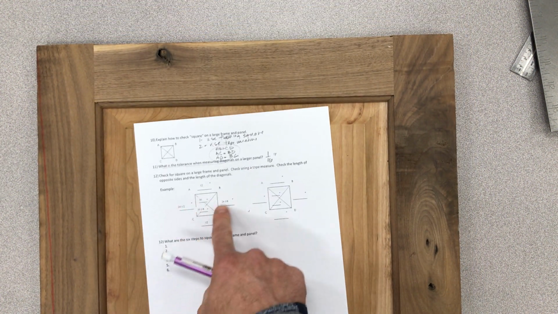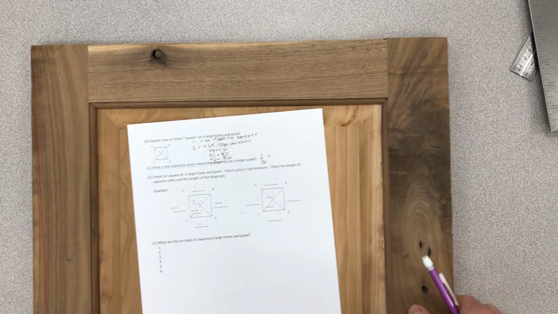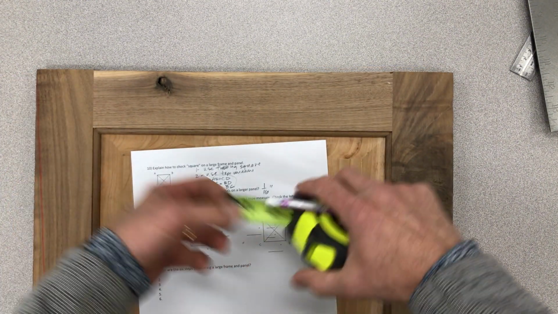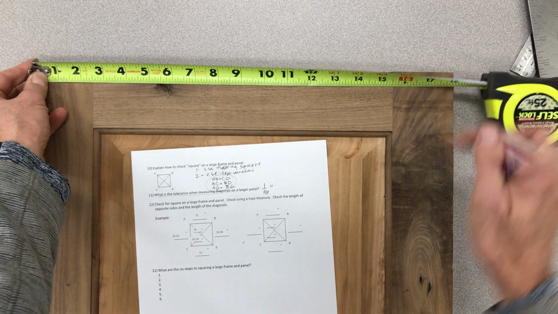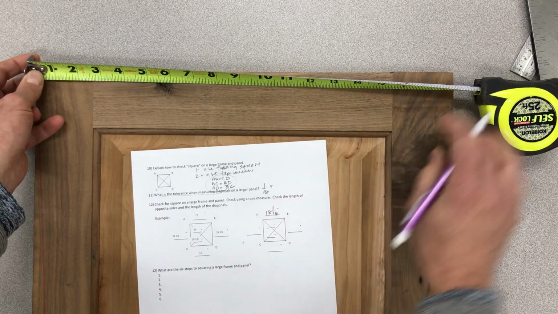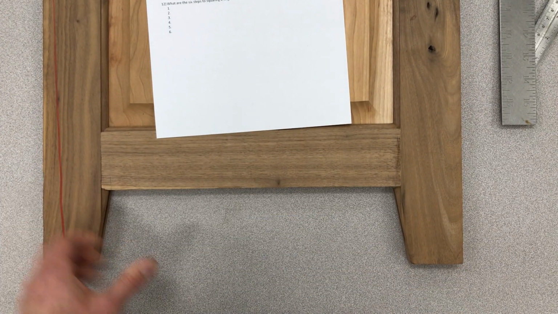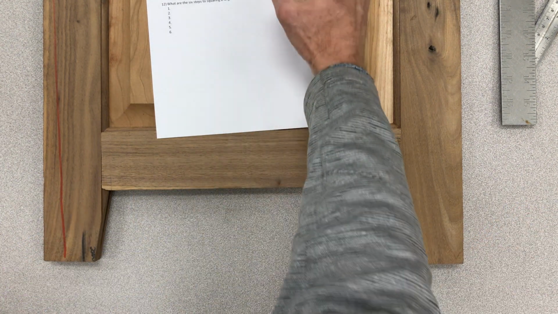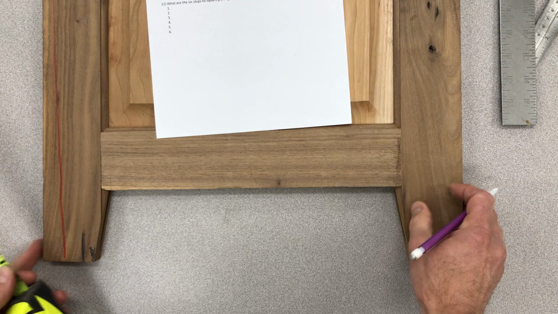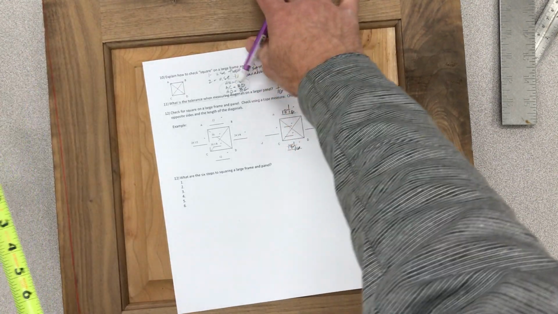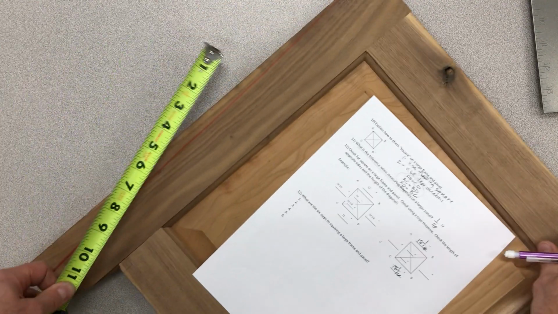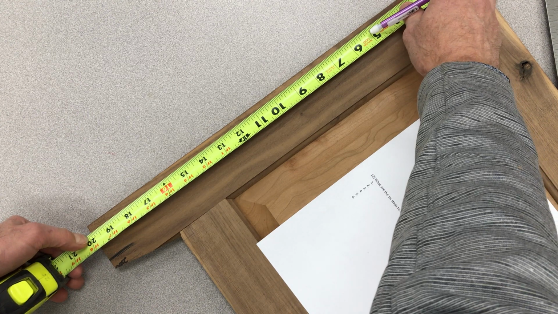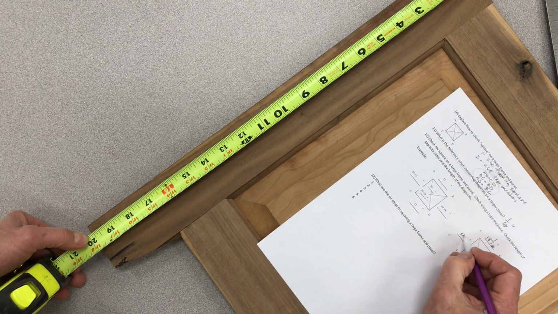So here's an example. I'm going to do this one, and let's do it together. So I'm going to check AB first. And that is 18 1/16. You do it with me. Then I measure the bottom. 18 1/16. That's good, right? So far we're looking pretty square. Now the sides. 19 13/16.